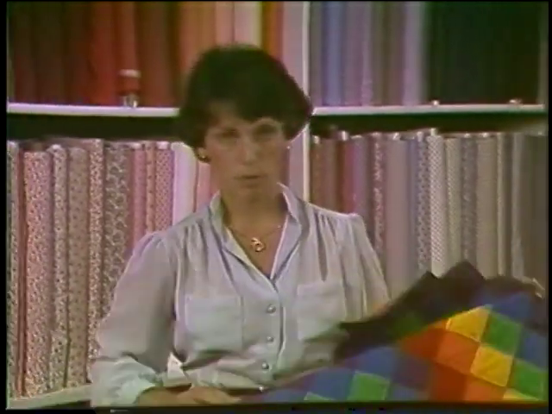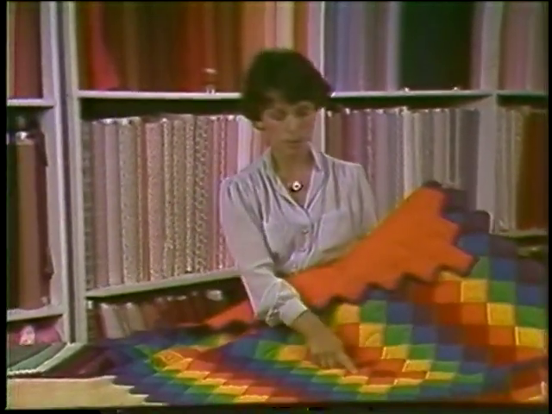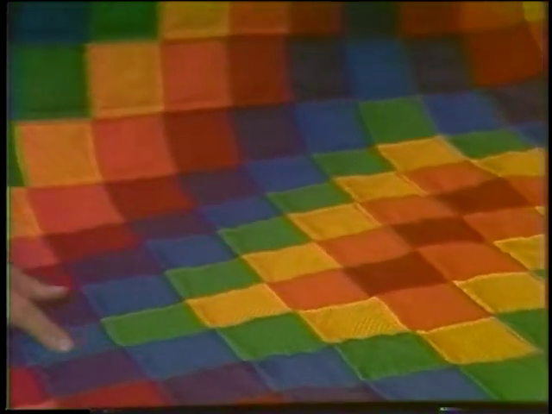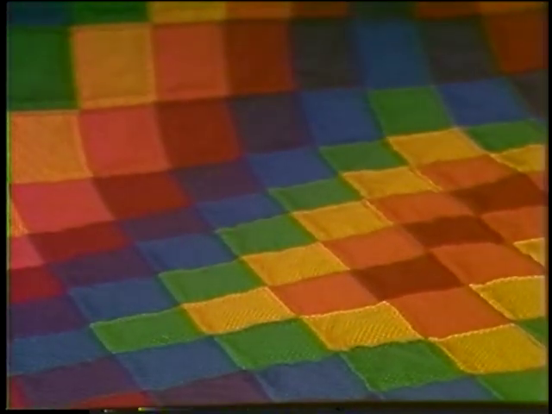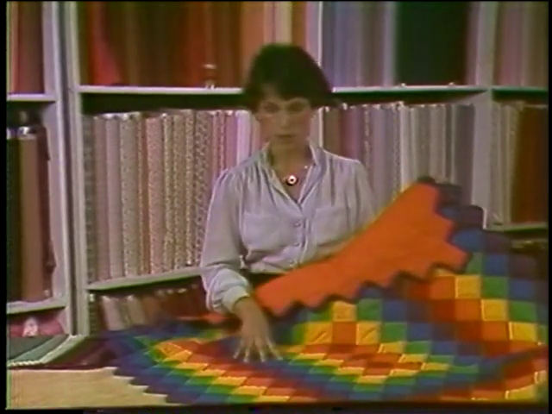Here's our baby Trip Around the World quilt. If you look at it, the colors contrast sharply with each other. It goes from red to orange to yellow. It's very clear and easy to see. And also the colors follow the color spectrum. It makes a very pleasing design visually, and it has a lot of contrast.